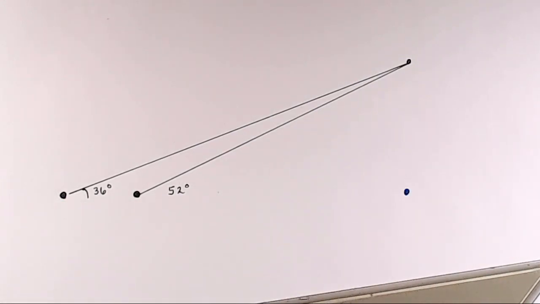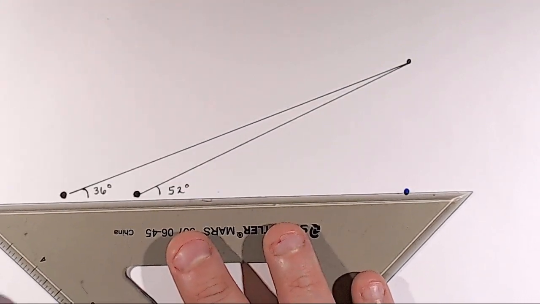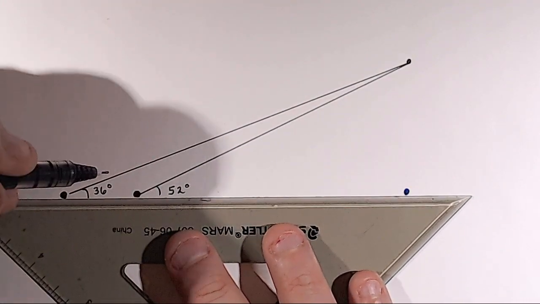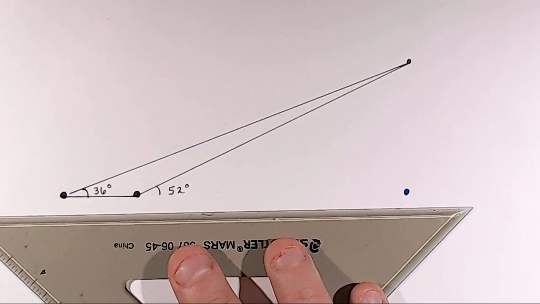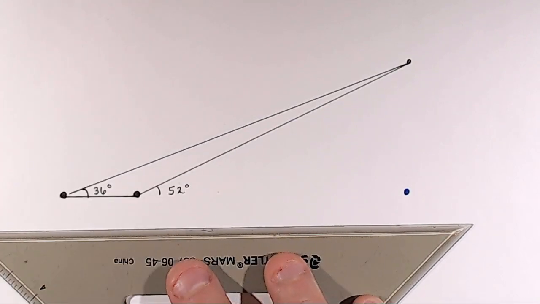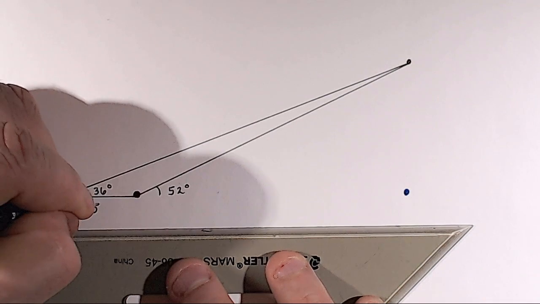Now, the only other piece of information we're given is this distance right there, and it is 5 feet.